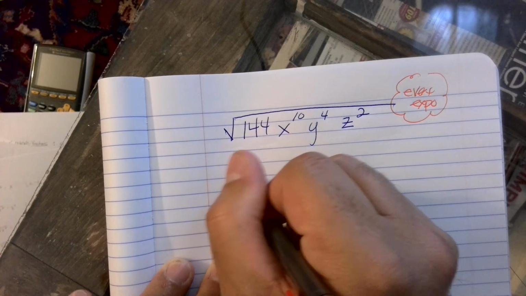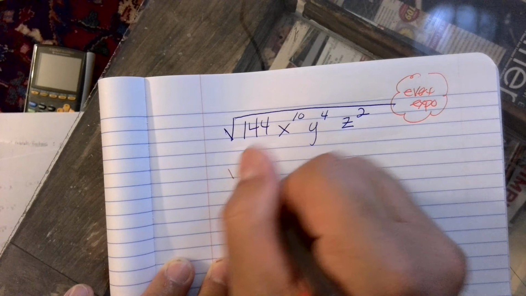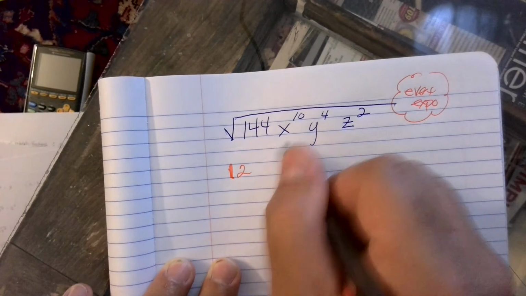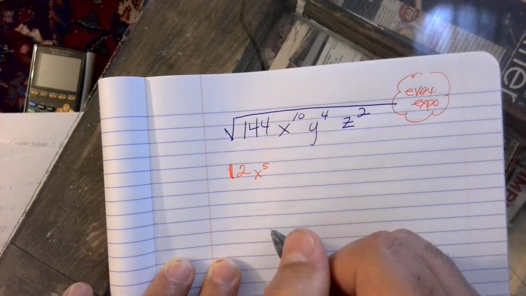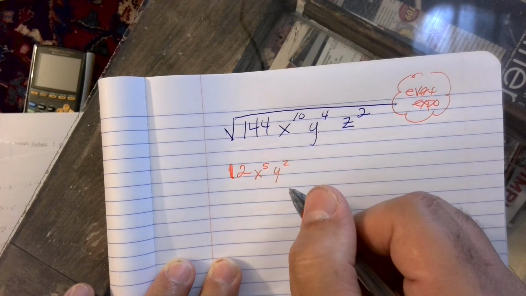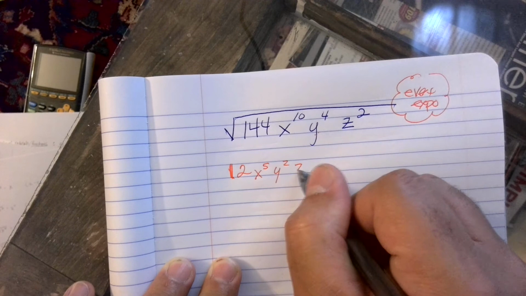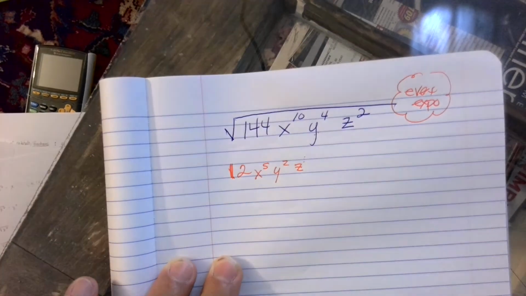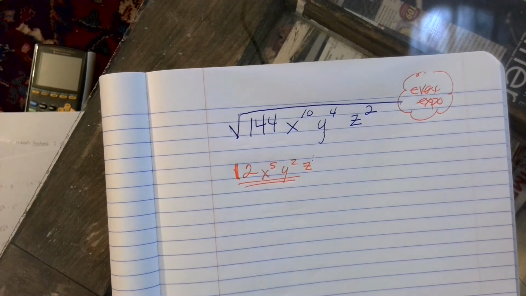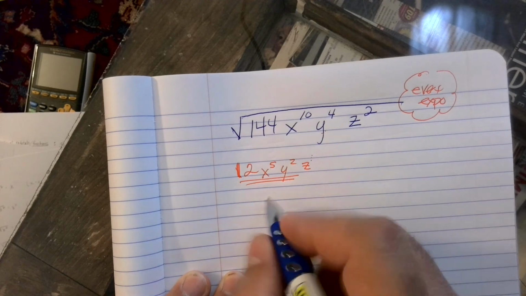Right? So we could say that the square root of 144 is 12, and the square root of x to the 10th is x to the 5th, and the square root of y to the 4th is y to the 2nd, and the square root of z to the 2nd is z to the 1st. So my final answer is 12x to the 5th, y to the 2nd, z to the 1st.